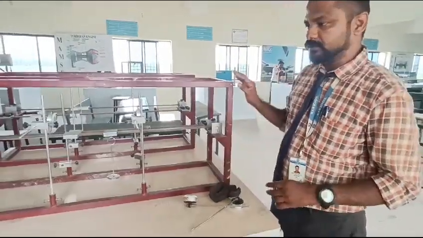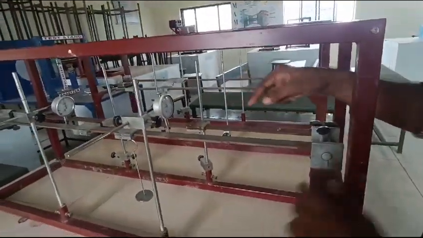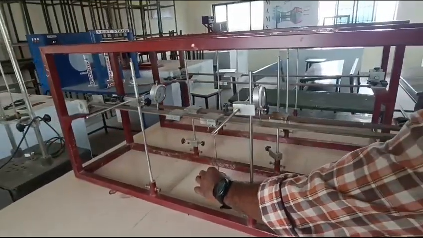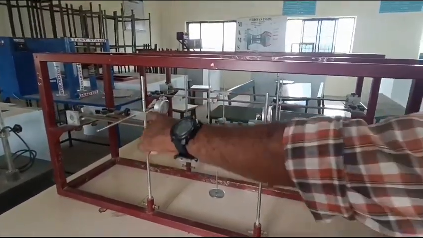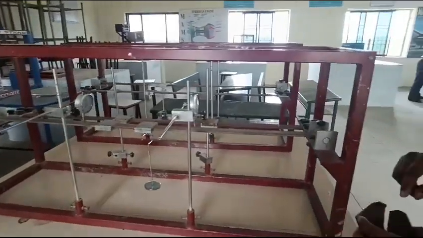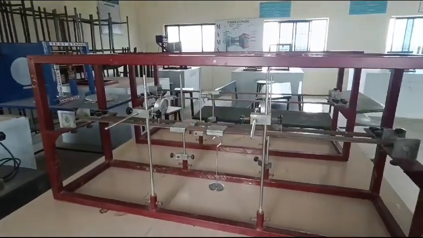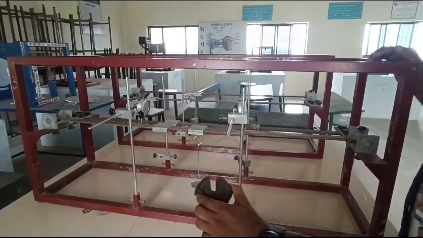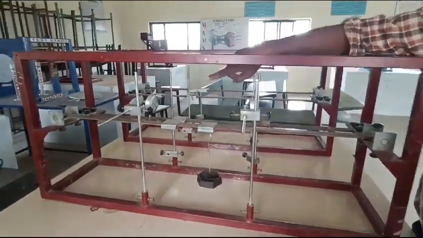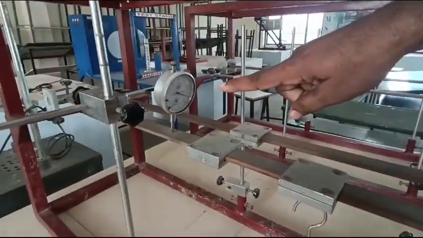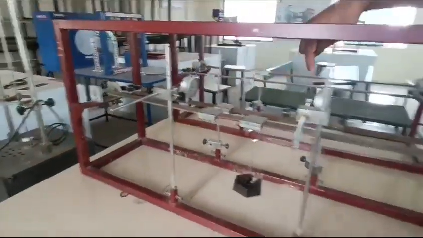In this experiment, we have a 1 meter length beam. In the center of the beam we have the weight loading section. At 2 points we are measuring the deflection using the dial gauge indicators, and these are the support systems. First, without any load, we note down the readings using the dial gauges. For the first reading, I am placing one slotted weight on the hanger, and we can see the deflection here. After the weight, there is a deflection in the dial gauge indicator. So these 2 points are to be noted.